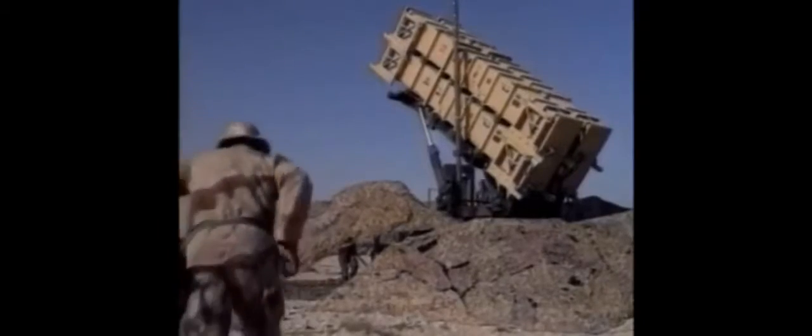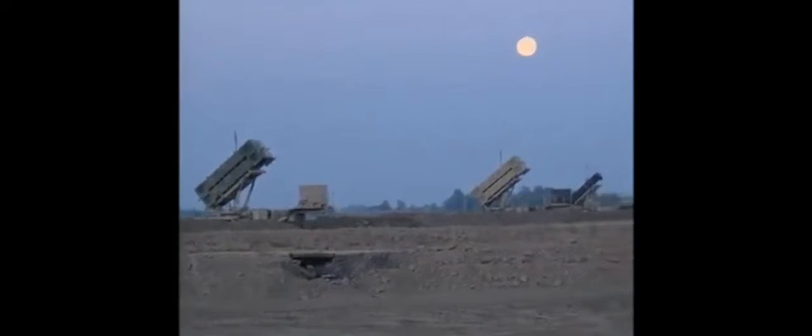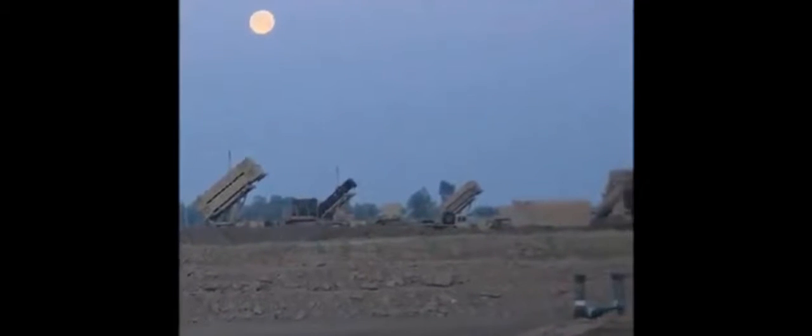When Iraq invaded Kuwait and America launched Desert Storm in early 1991, Patriot missile batteries were deployed to protect Saudi Arabia and Israel from Iraqi Scud missile attacks. The Patriot is a U.S. medium-range surface-to-air system manufactured by the Raytheon Company. The size of the Patriot interceptor itself, it's about roughly 20 feet long, and it weighs about 2,000 pounds.